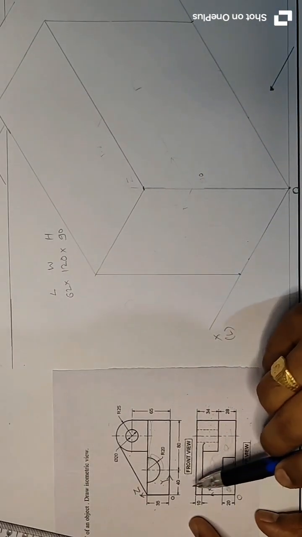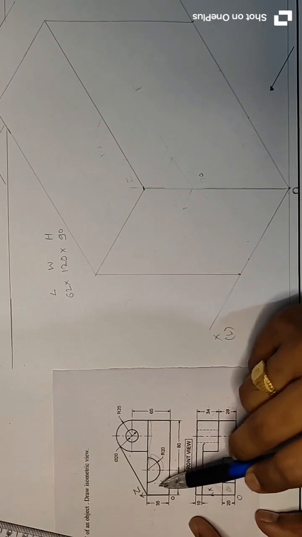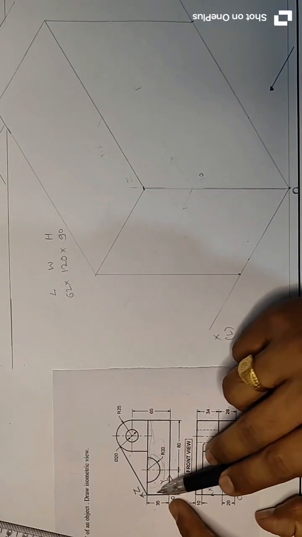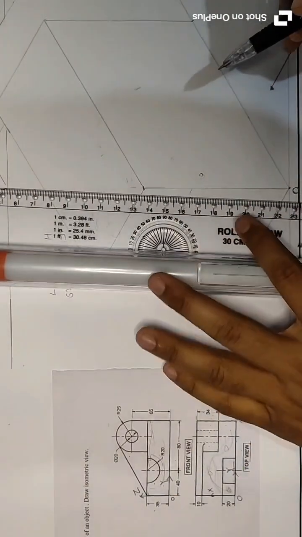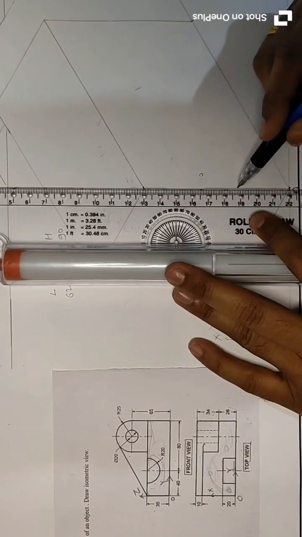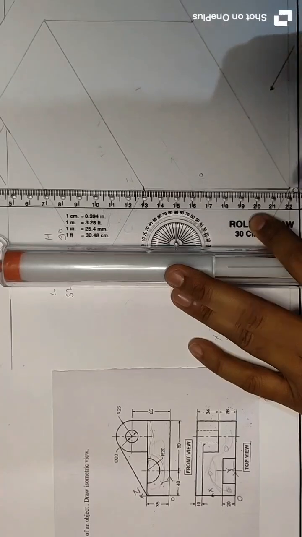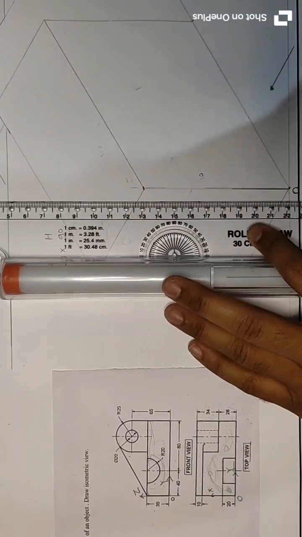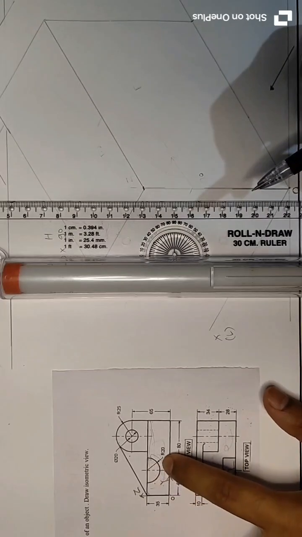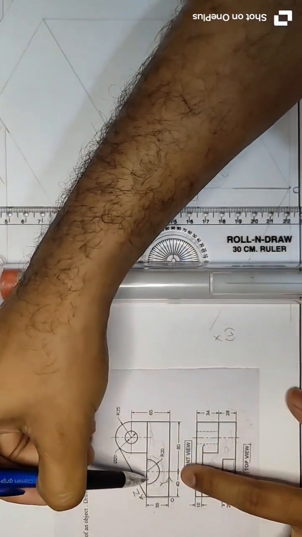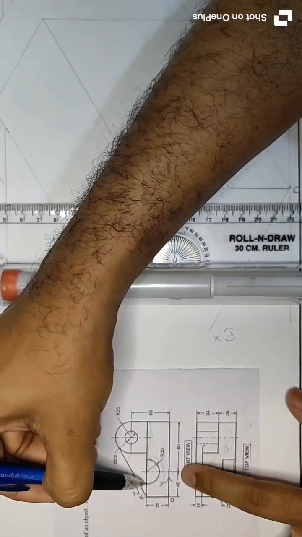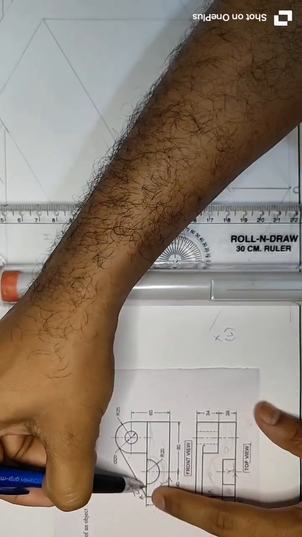So first we will draw the front view of this shape. We take a 35 height from O. Then this distance is 40 and the radius is 20. It means this total distance is 40 and this distance is 20, so the remaining distance is 20.